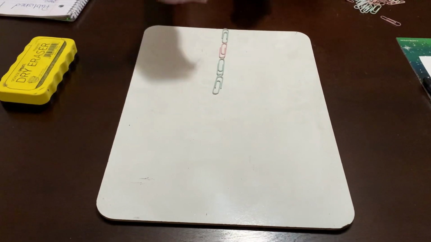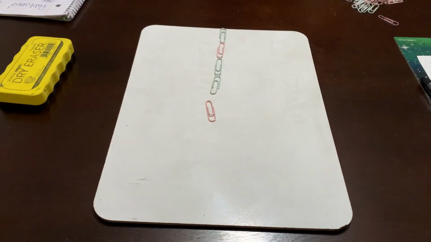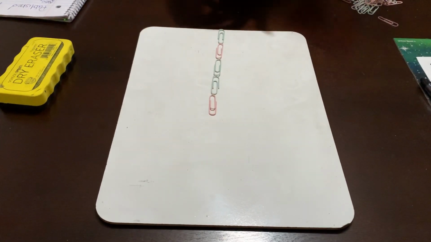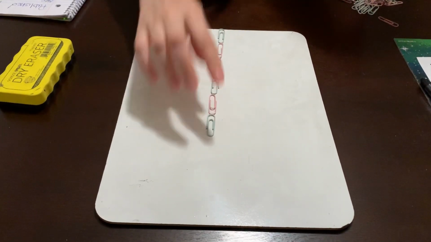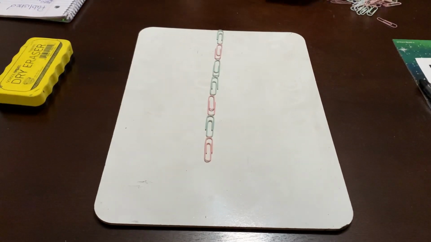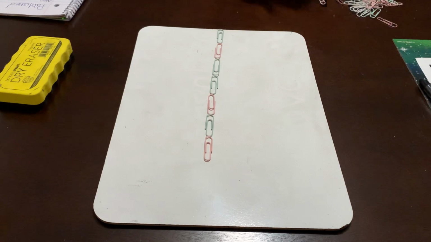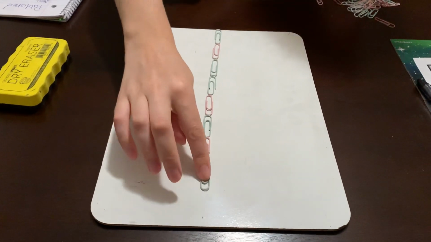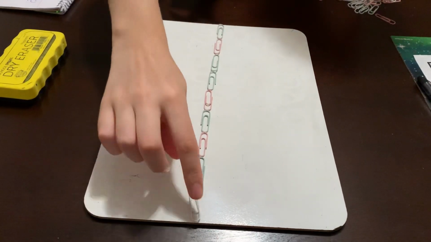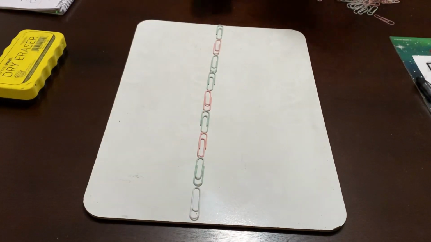And sometimes when you measure with a non-standard unit, which is just something that you find in your house, like we find paper clips, pennies, Legos, you're not going to get an exact measurement. It's not always going to be exactly how many paper clips or how many will fit, but you can just do your best. Oh, this one actually does fit pretty well.